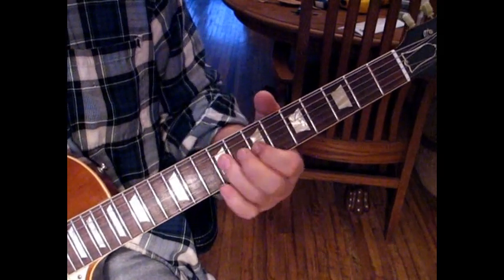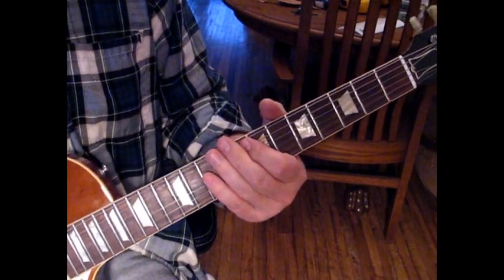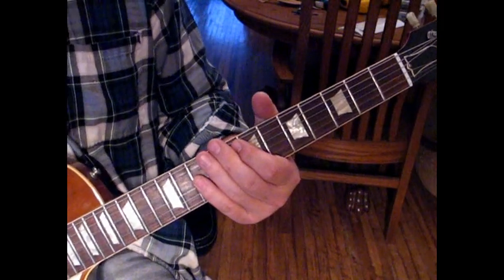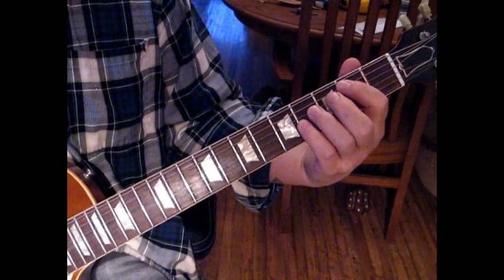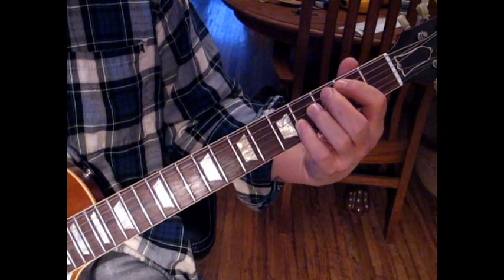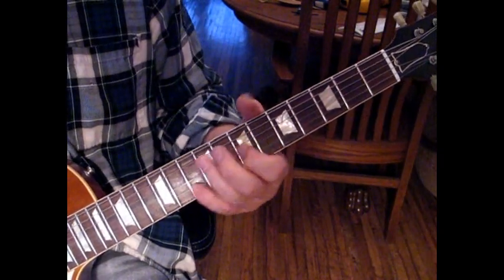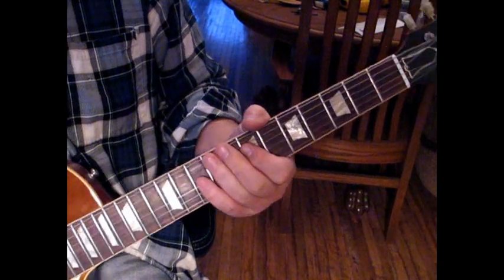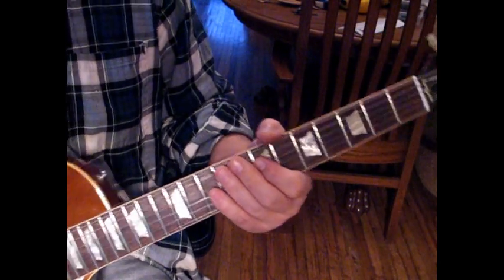Alright, now during that, you'll hear the guitar doing the, because they're going through the chords. While he's doing that, if you want, and I wrote this out, it's an optional lick.